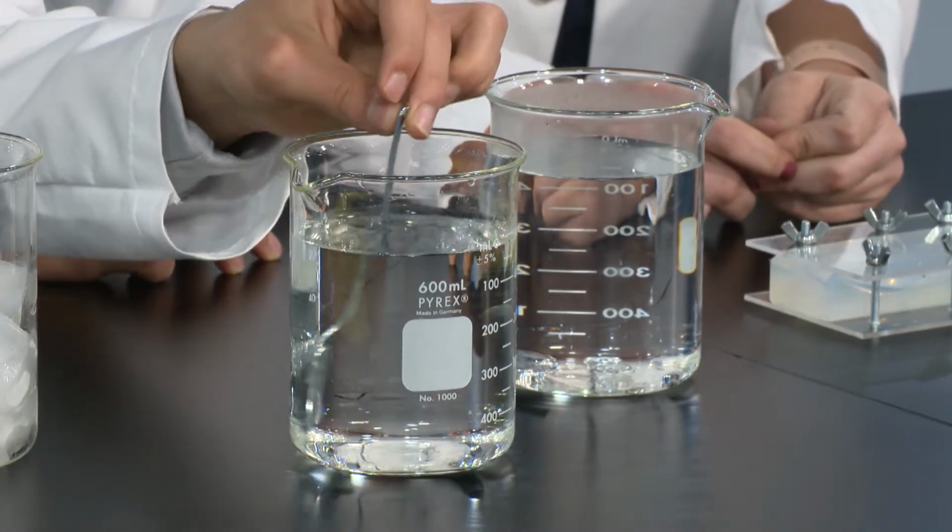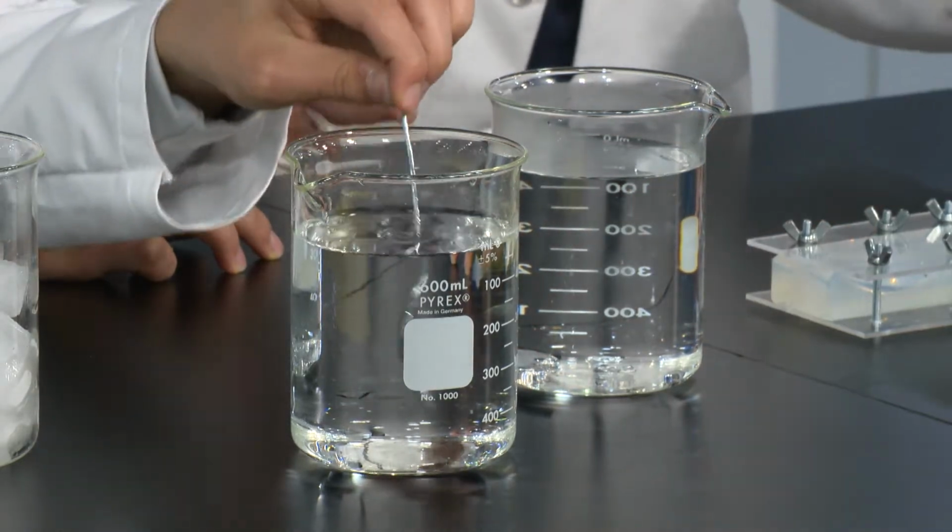Yeah, so it's pretty normal. Yep, so it's not going to melt. It's not going to melt in colder water.